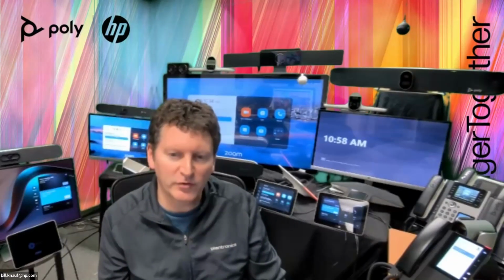Hello there. If you would like to get your Poly Studio X70 or G7500 on the 4.0 software so that you can select Teams as your native mode today, then you would use PolyLens to do that upgrade. So I'll show you how to do that.